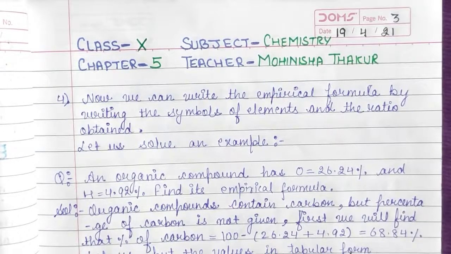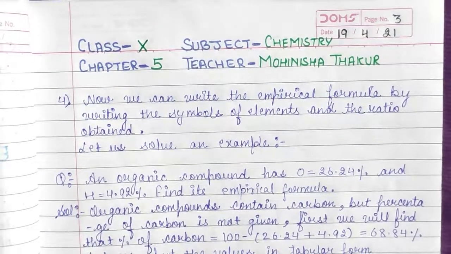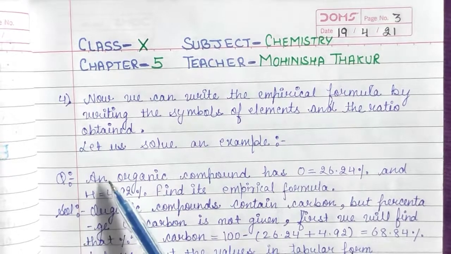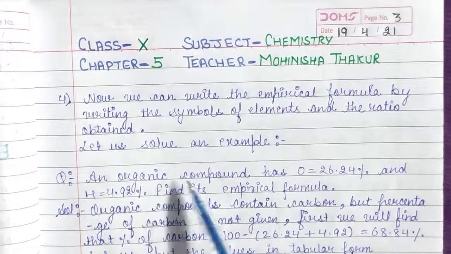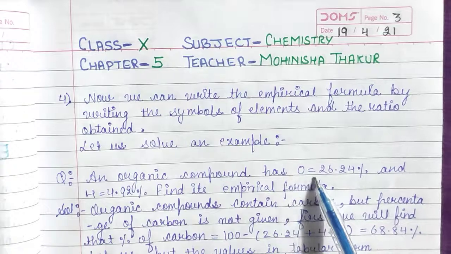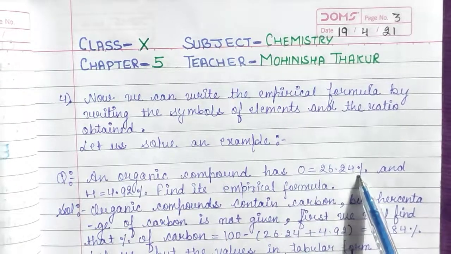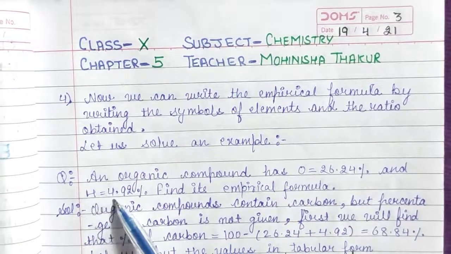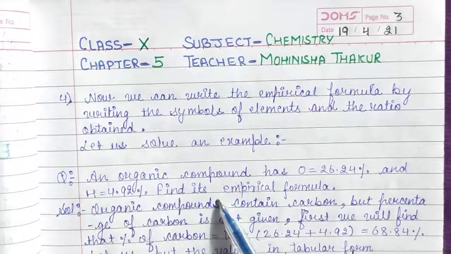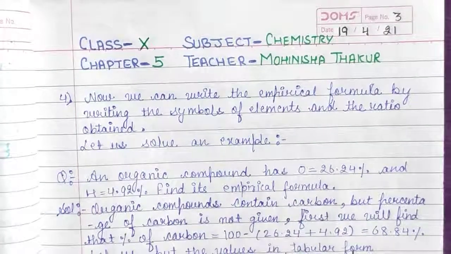So students, let us solve an example. Here is the question: an organic compound has oxygen equal to 26.24% and hydrogen equal to 4.92%. Find its empirical formula.